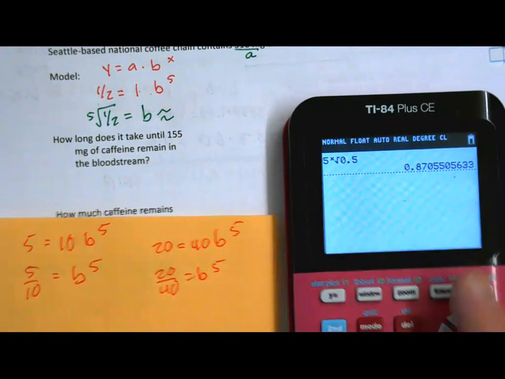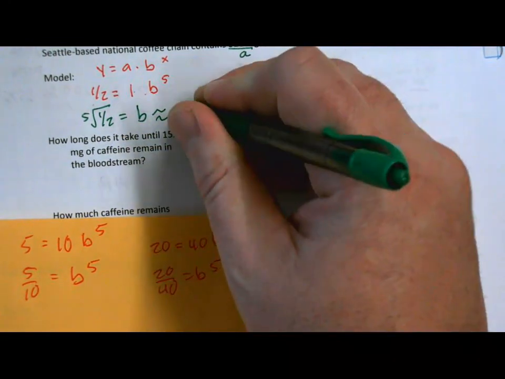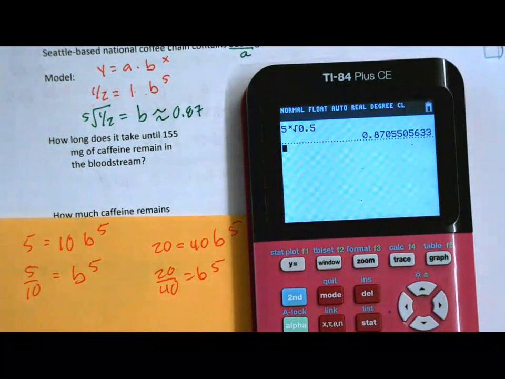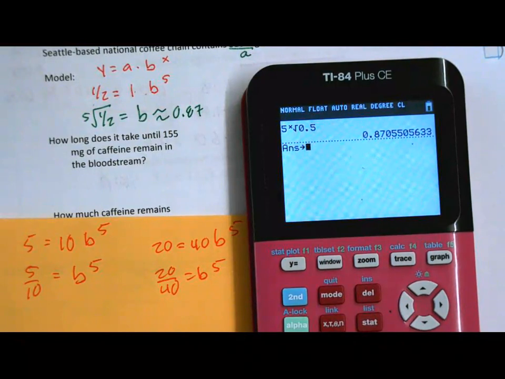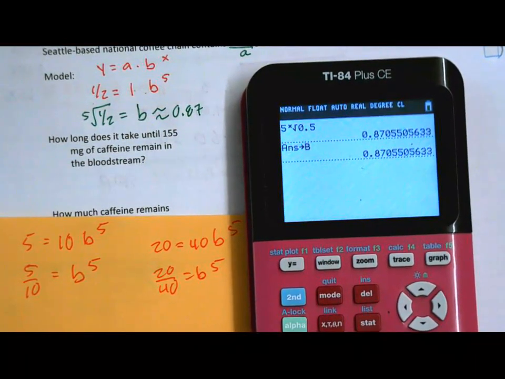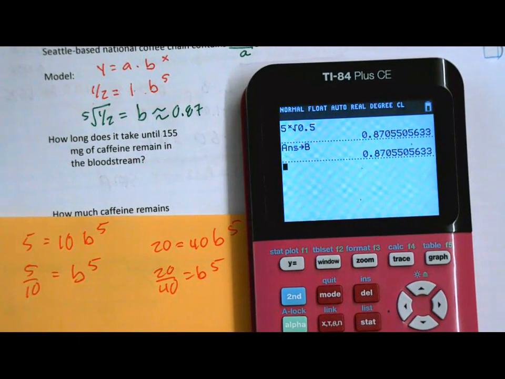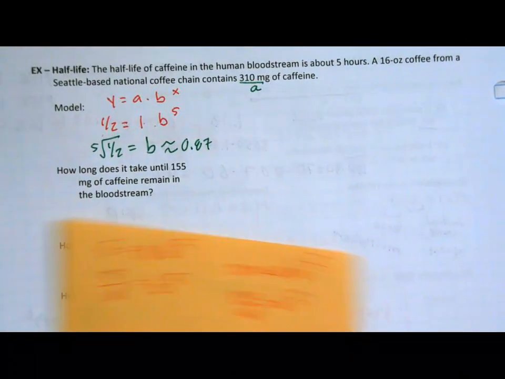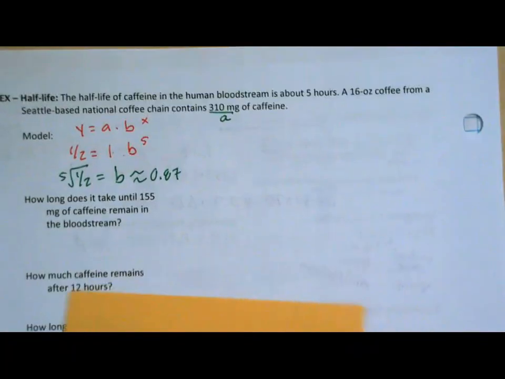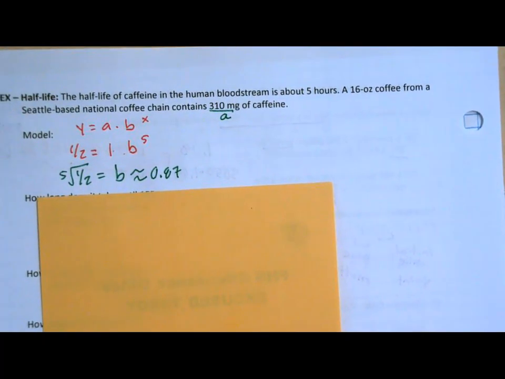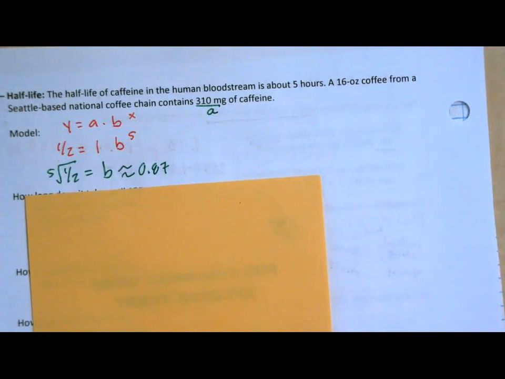Comes out to about 0.87. But of course, we're not going to actually use that value in our calculator. We're going to stow the whole long decimal into B, and we'll use the B. Does anybody have any questions about how we found B? Are we good? This question usually comes up, okay?